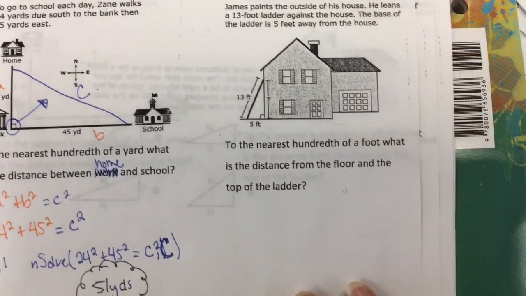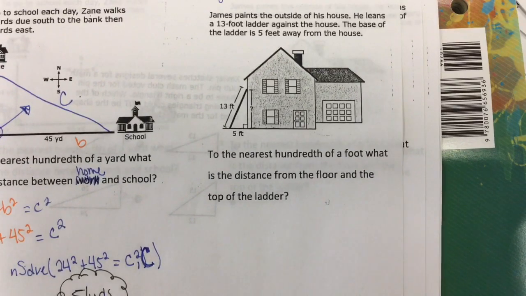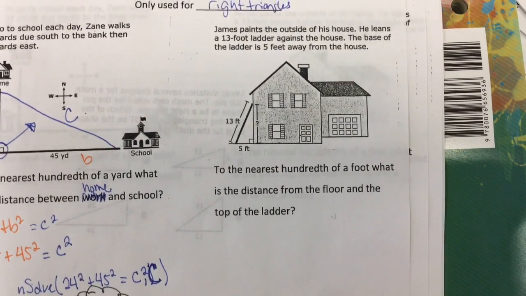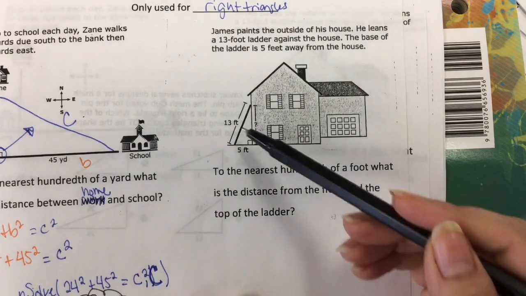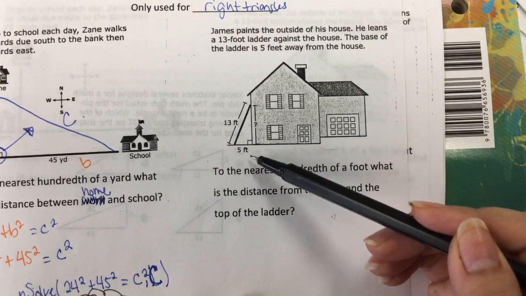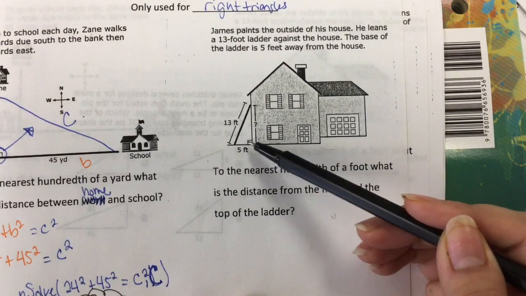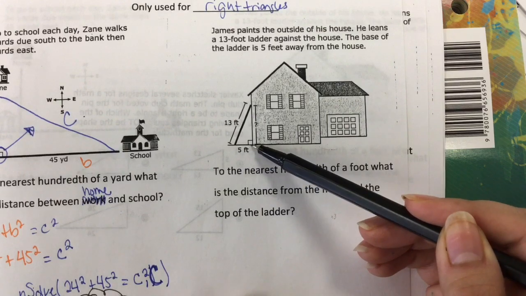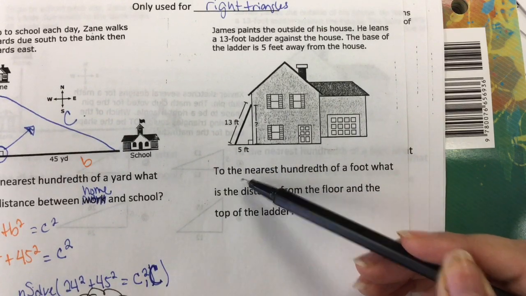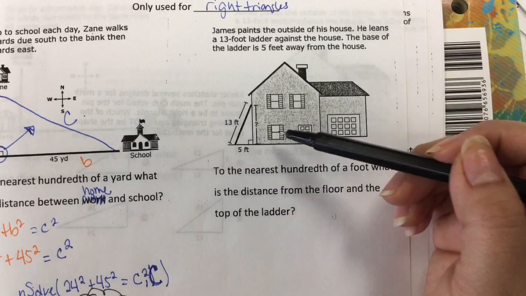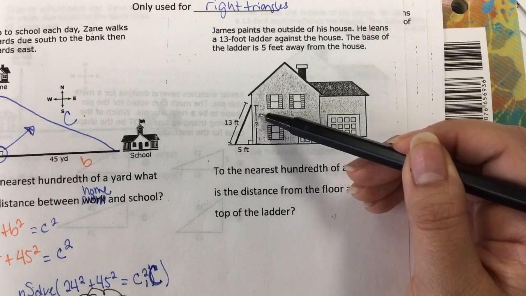Now let's go ahead and look at this one. It says James painted the outside of his house. He leans a 13-foot ladder against the house, so here's the ladder. The base of the ladder is 5 feet away from the house, so the bottom of the ladder is 5 feet away from here. To the nearest hundredth of a foot, what is the distance from the floor to the top of the ladder? So we're looking for this question mark right here.